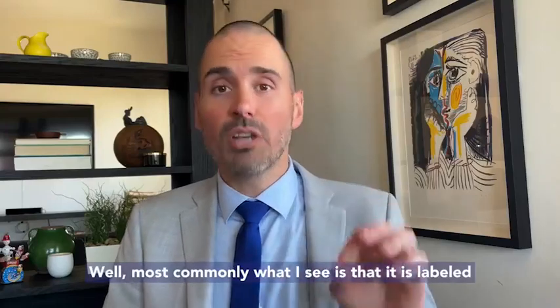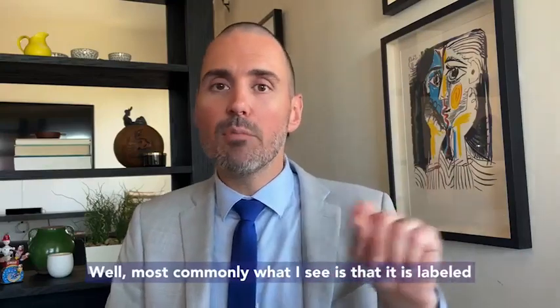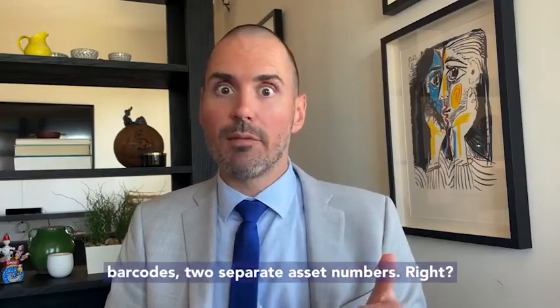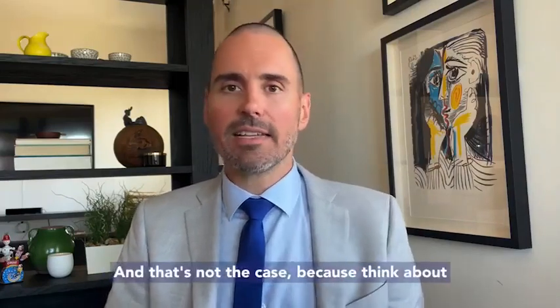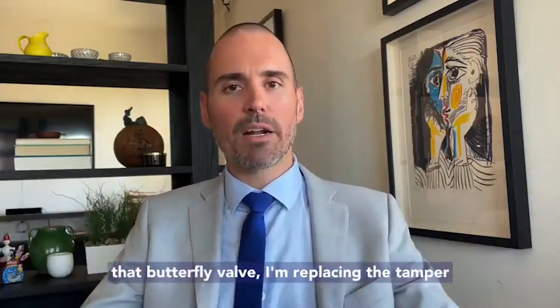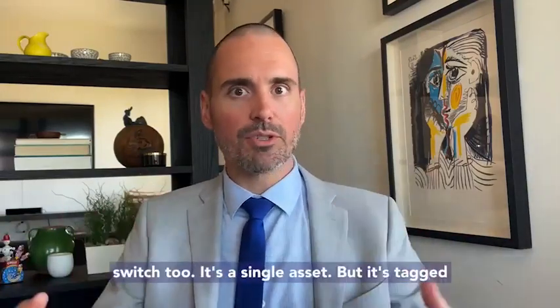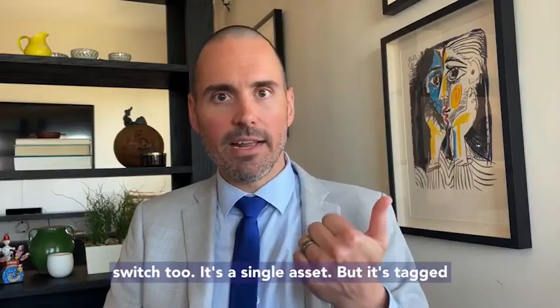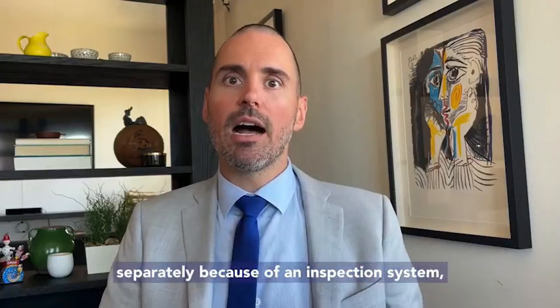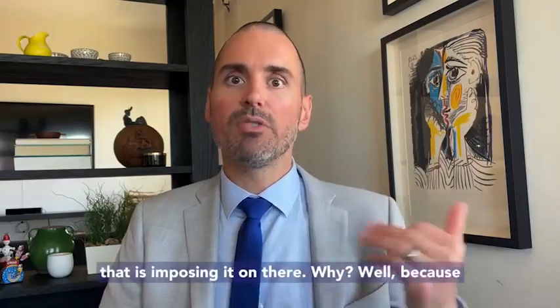Well, most commonly what I see is that it is labeled in the field with two separate barcodes, two separate asset numbers, right? And that's not the case, because think about it this way. If I remove and replace that butterfly valve, I'm replacing the tamper switch too. It's a single asset, right? But it's tagged separately because of an inspection system that is imposing it on there.